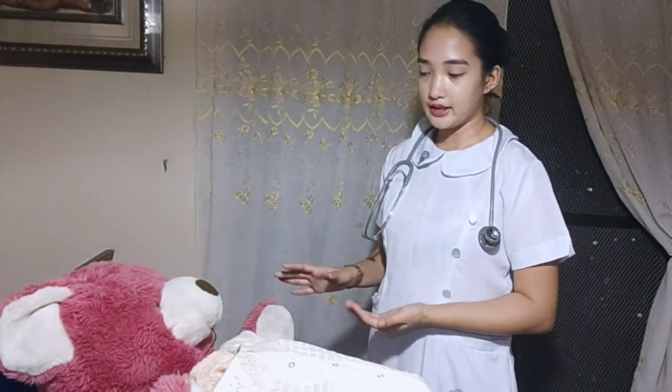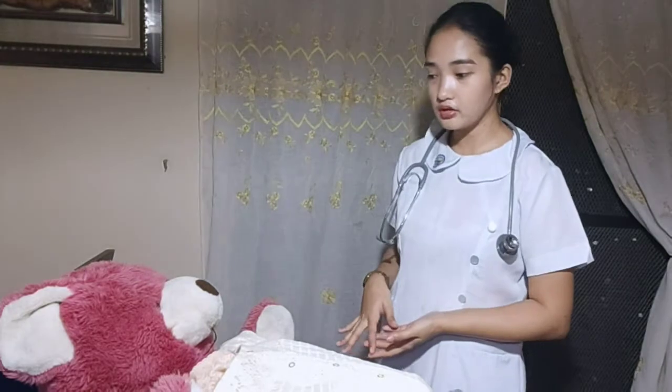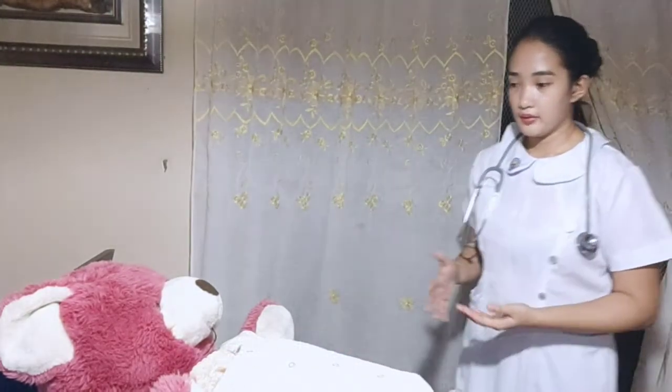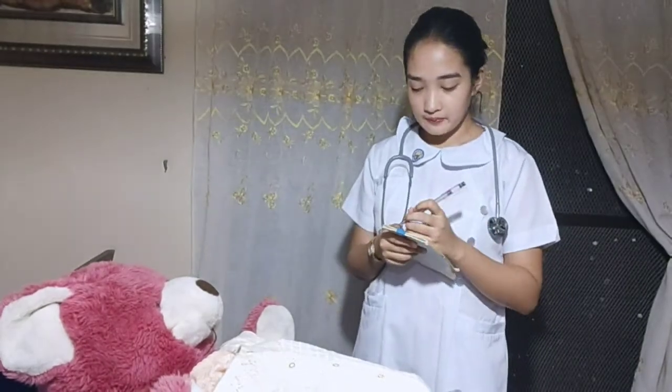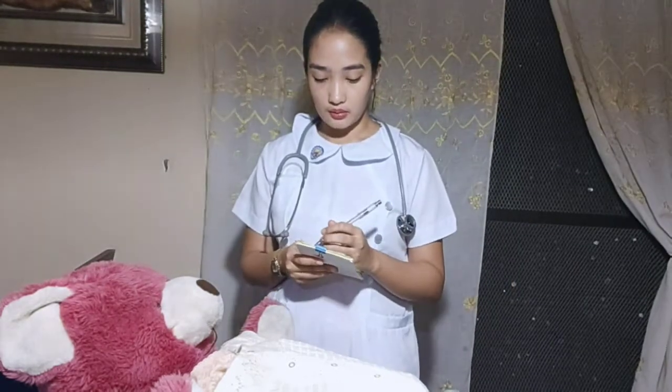Do you have any pregnancy concern aside from this procedure? And then we will now document. So we will record all the findings correctly and interpret and relay the findings to the mother. As we finish the procedure, we can relay the result to the mother.